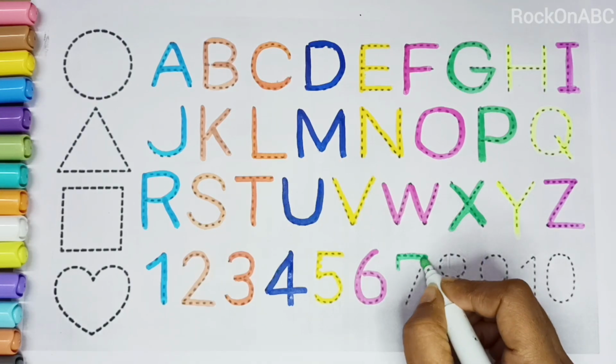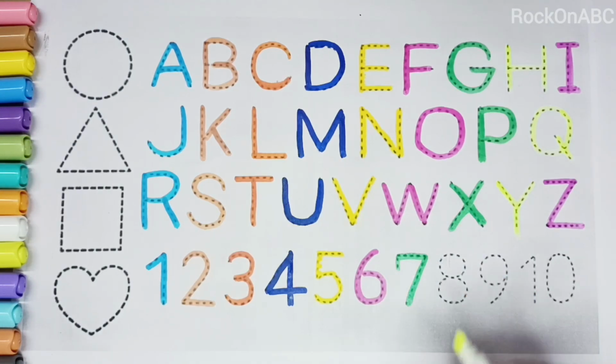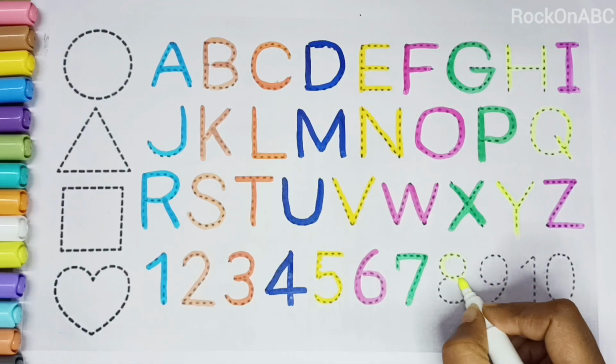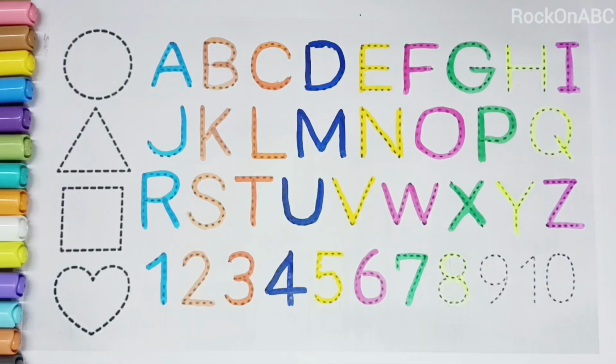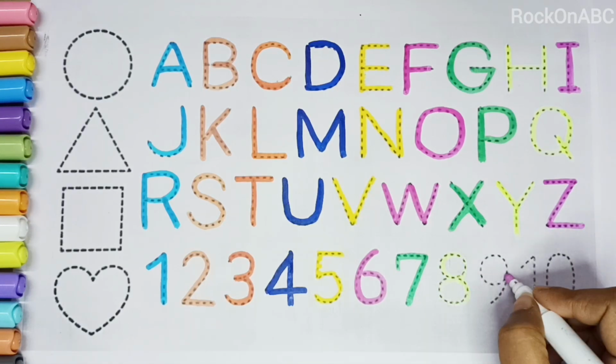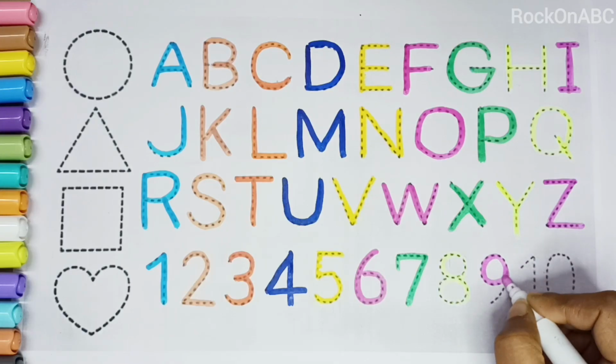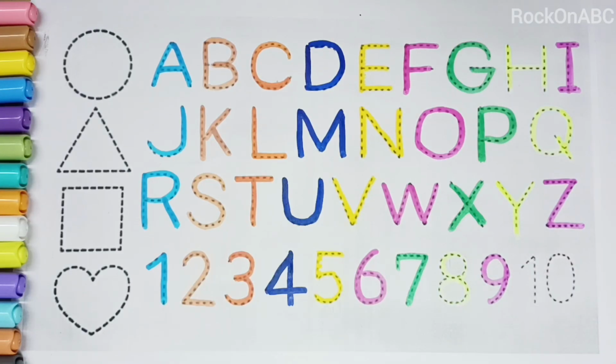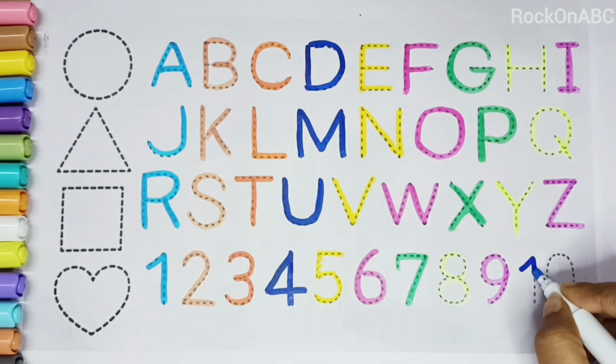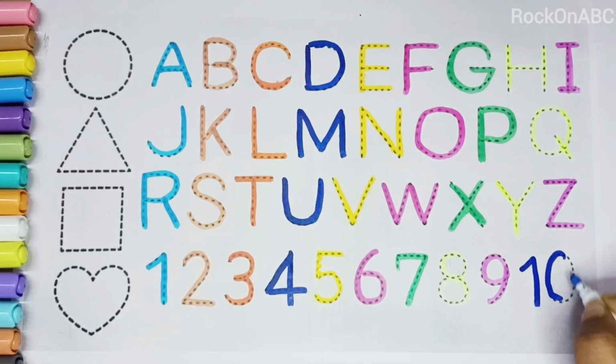Green color 7. Yellow color 8. Pink color 9. Navy blue color 10.